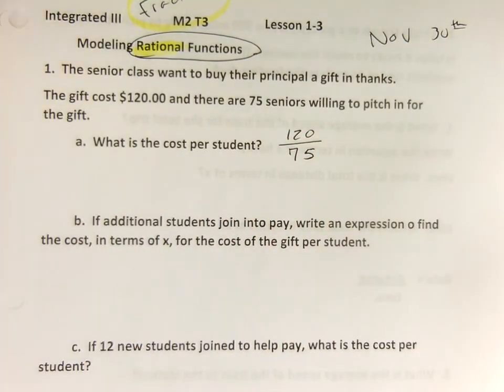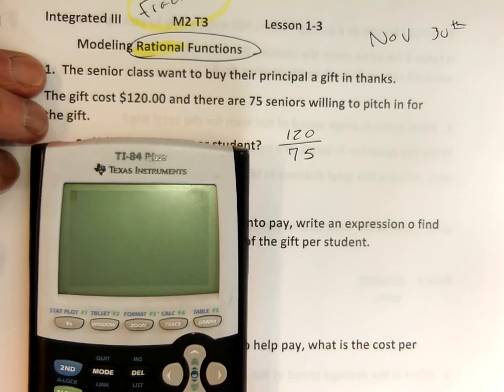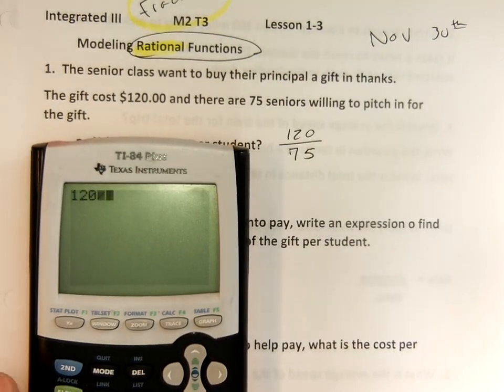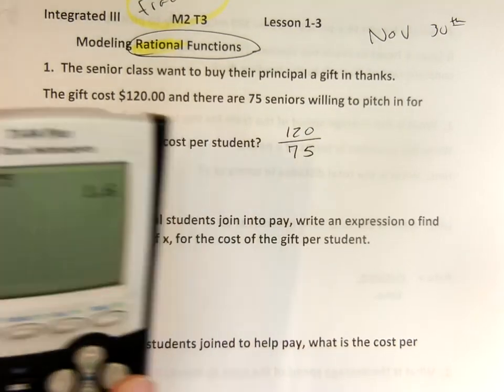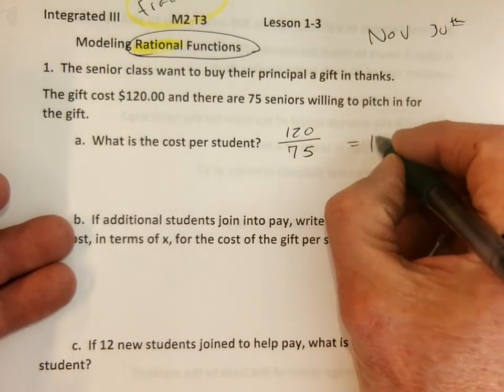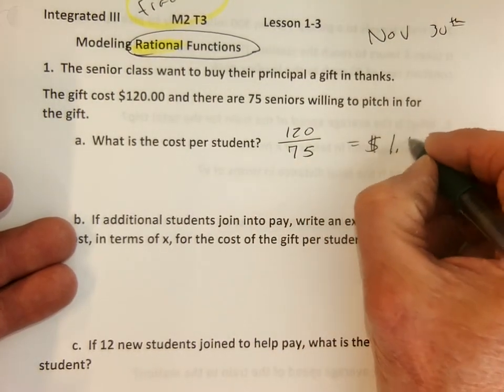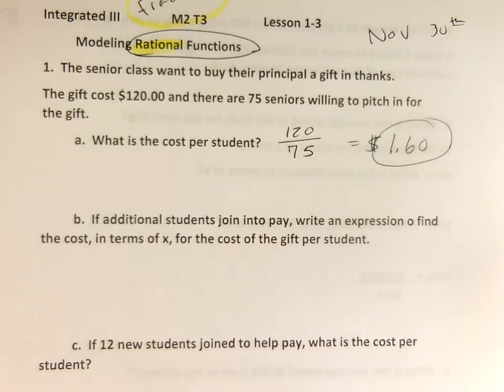All right, I probably need a calculator to do this. And I'll divide. So I'll take my 120, divided by 75. $1.60 each. Okay, not too bad. I think they could all probably afford that, right? Yeah. Sure.